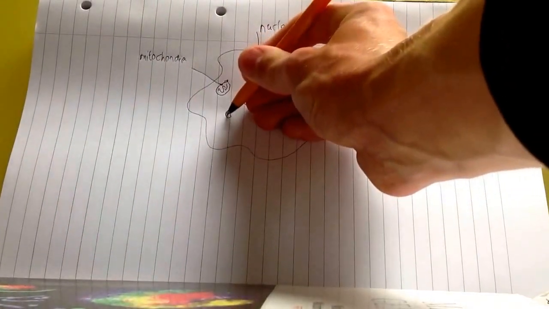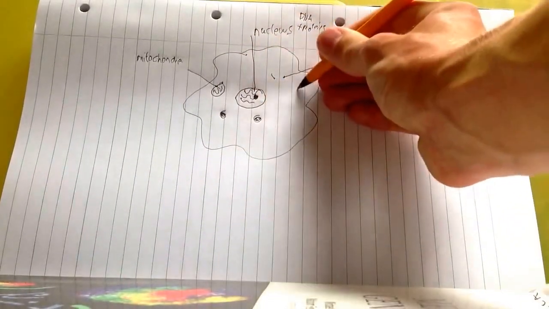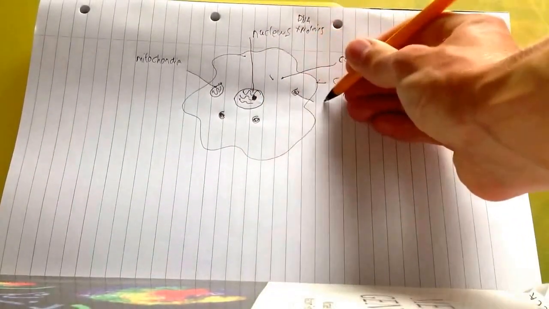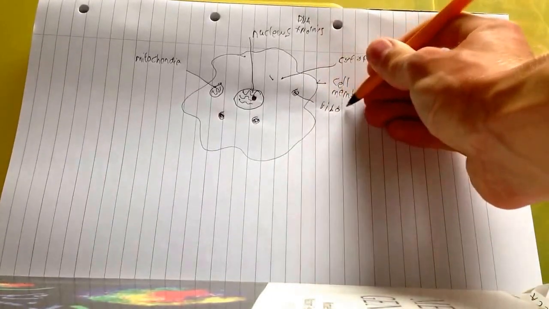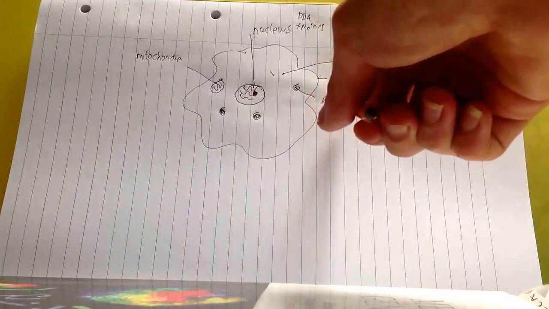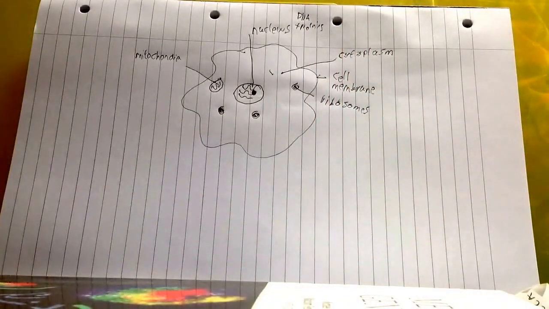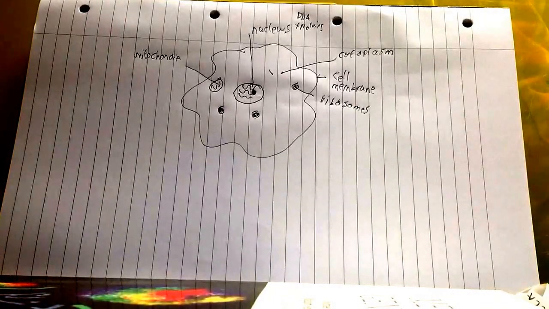Also in here we have some smaller structures, which will be slightly darker, and these are known as ribosomes. R-I-B-O-S-O-M-E-S. Ribosomes.